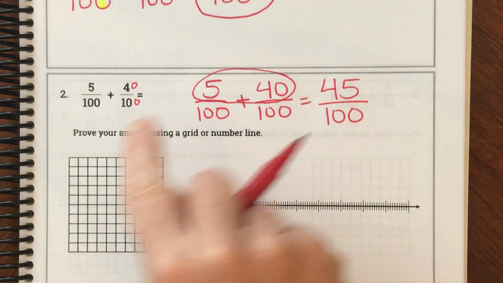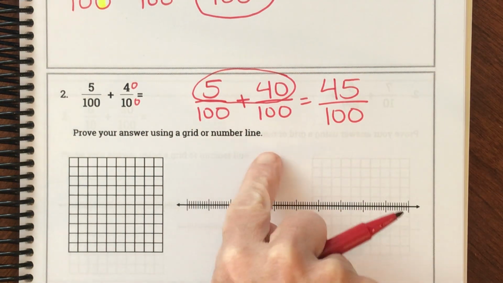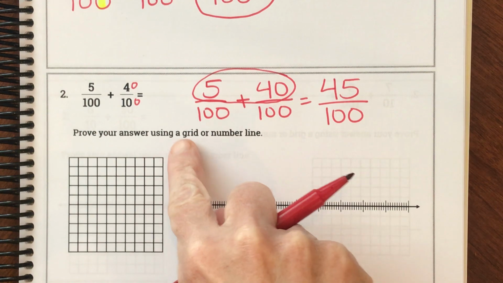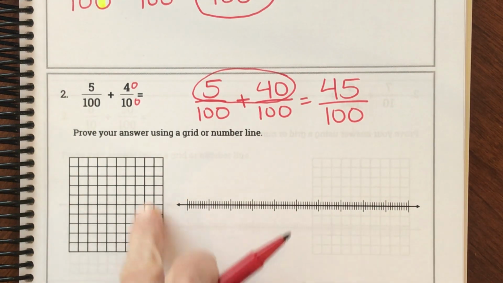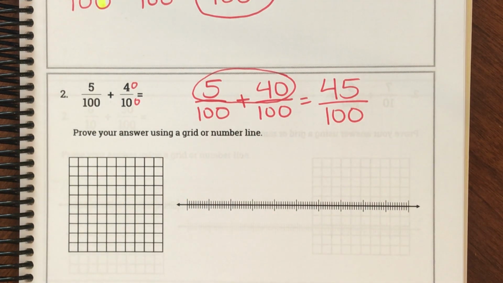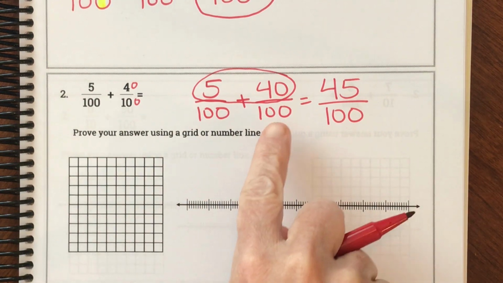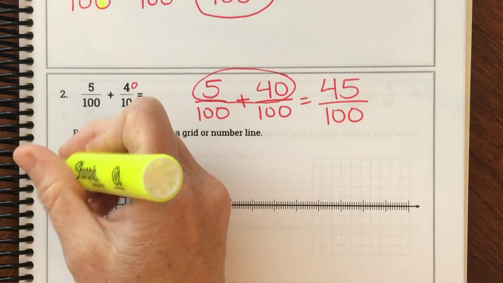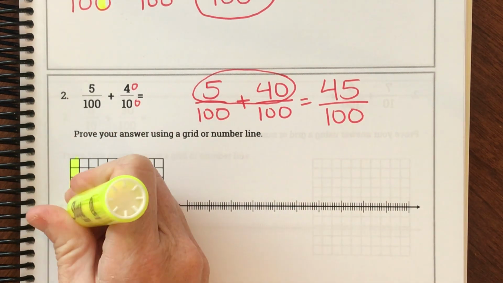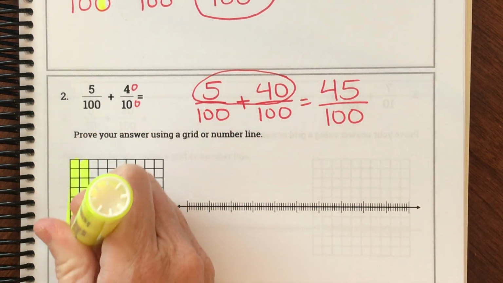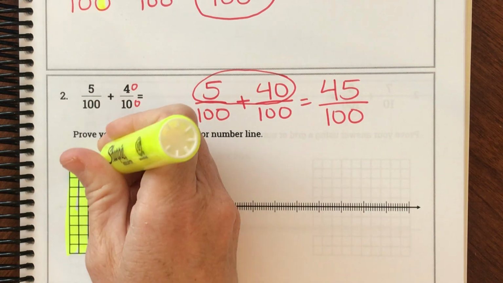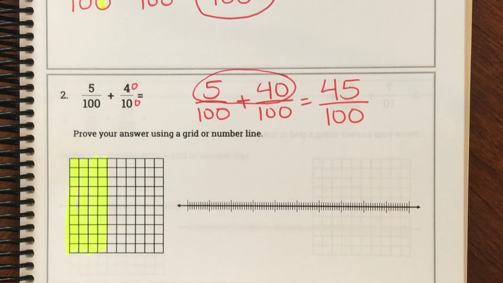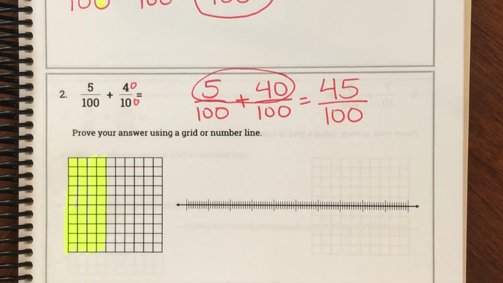Okay, and they want me to prove my answer on a number line, or I'm sorry, using a grid or number line. I think I'll prove it on this. So I'll do the largest first, 40 hundredths. So 40 hundredths would be 10, 20, 30, 40.